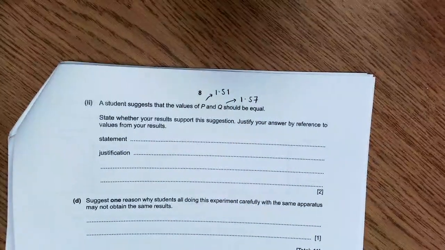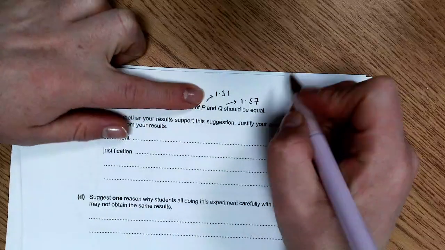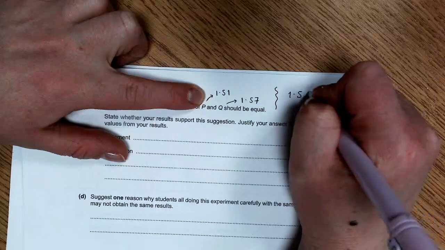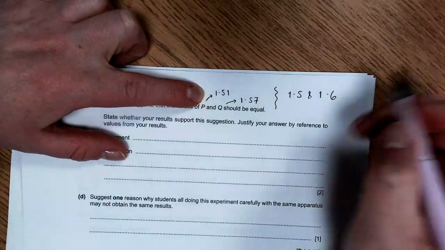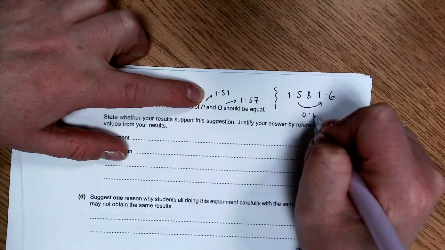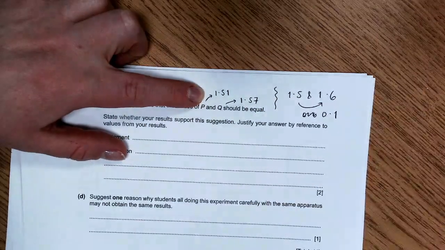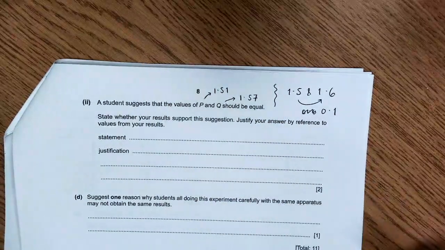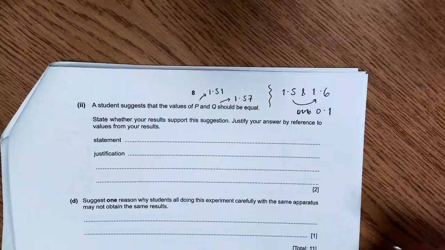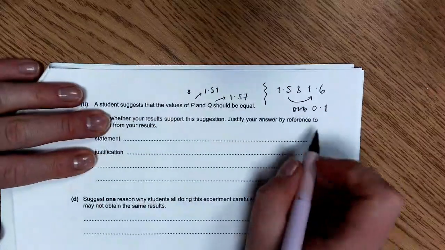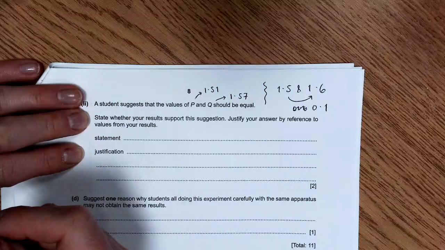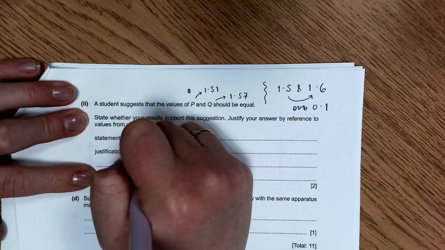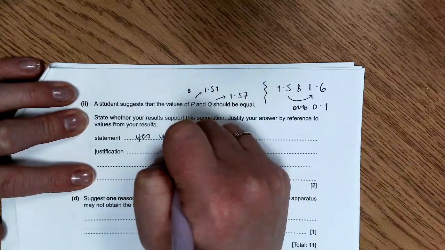If I were to round these to 1 decimal place, I would have 1.5 and 1.6. That's only a difference of, can't do maths today, goodness me, of 0.1. 0.1 out of 1.5 is less than 10%. So that suggests that, given that it was an experiment and there might have been errors, they're very close together, so they probably are equal. So we're going to say yes, it does support the suggestion.